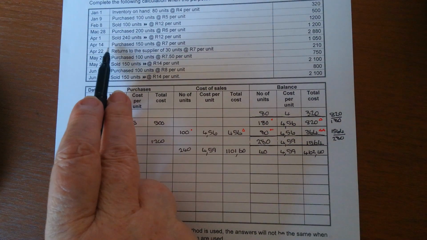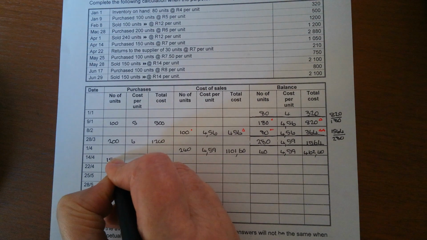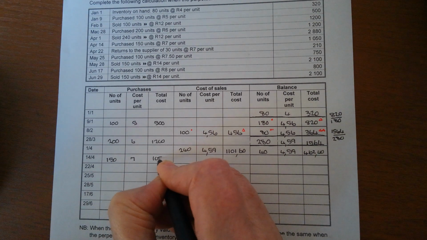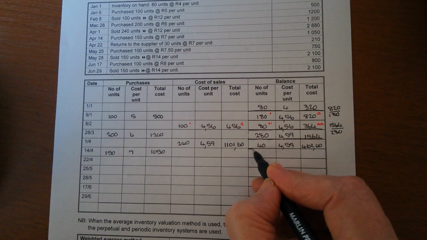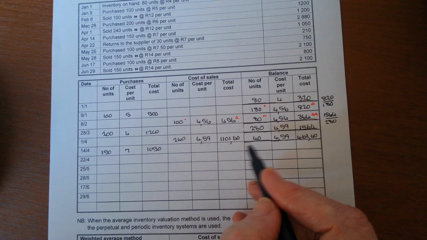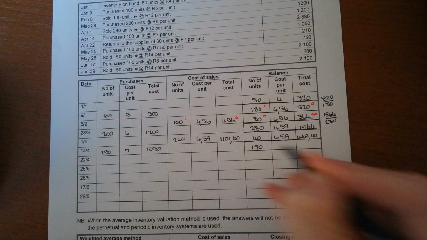Okay, then on the 14th of April, we buy 150 units again at 7 rand, giving me 1,050. My number of units and value will change again. So it's the 150 plus the 40, which gives me 190.